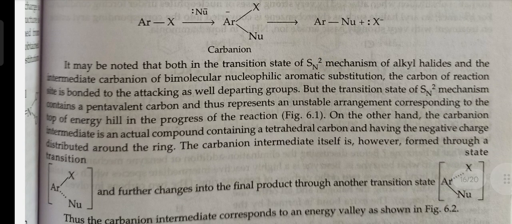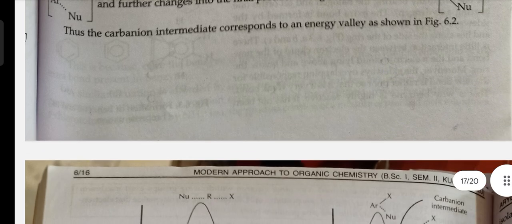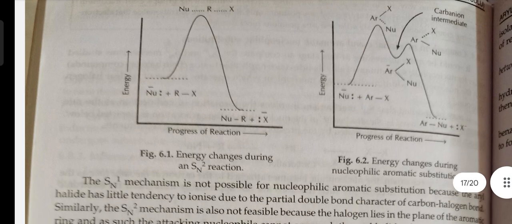It may be noted that both in the transition state of an SN2 mechanism of alkyl halide and the intermediate carbanion of bimolecular nucleophilic aromatic substitution, the carbon of the reaction site is bonded to the attacking as well as the departing group. But the transition state of the SN2 mechanism contains a pentavalent carbon and thus represents an unstable arrangement corresponding to the top of the energy hill in the progress of reaction. On the other hand, the carbanion intermediate is an actual compound containing a tetrahedral carbon and having the negative charge distributed around the ring. The carbanion intermediate itself is, however, formed through a transition state. Thus, the carbanion intermediate corresponds to an energy valley, as shown.